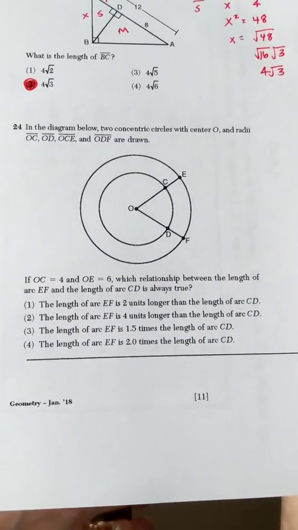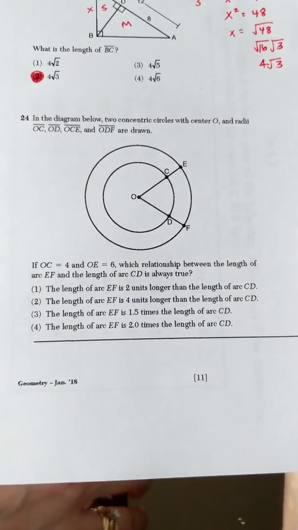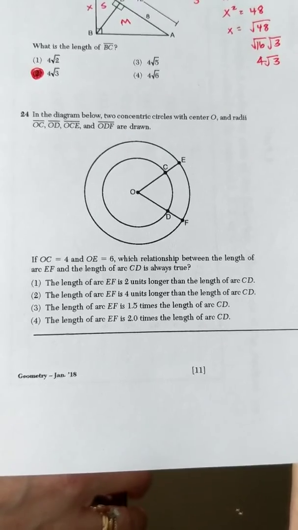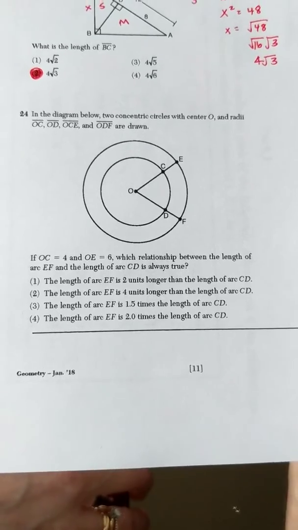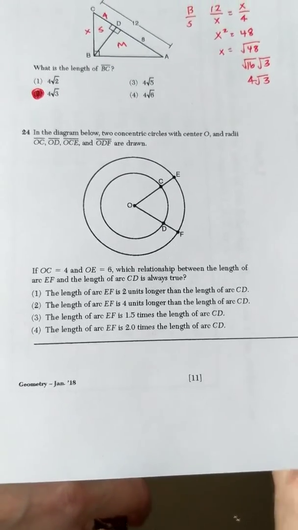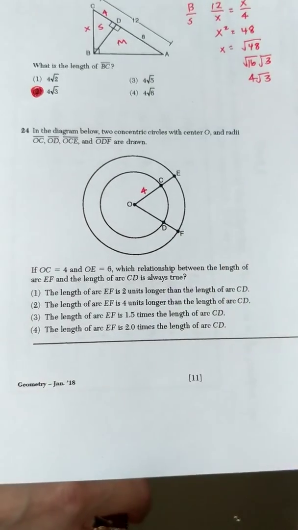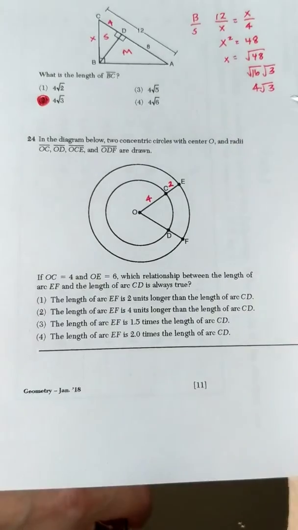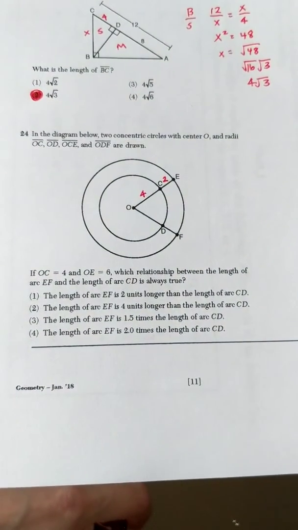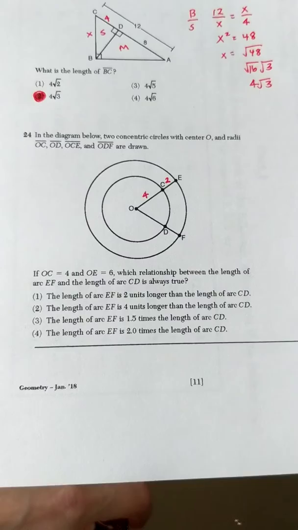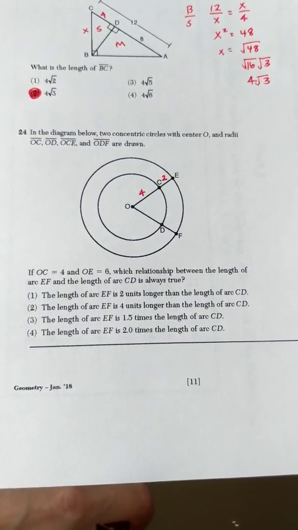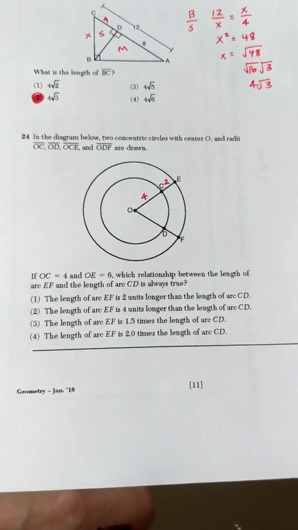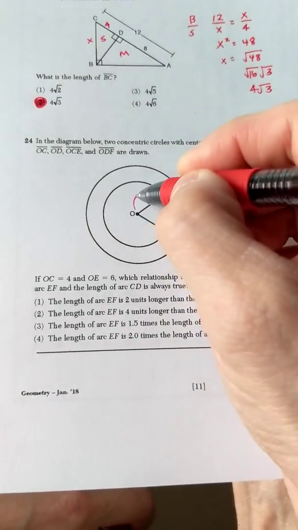Okay, and last but not least, number 24. In the diagram below, 2 concentric circles with center O and radii OC, OD, OCE, and ODF are drawn. OC is 4. OE is 6, so that makes this 2. Which relationship between the length of arc EF and the length of arc CD is always true? Okay, so the whole thing is 6.